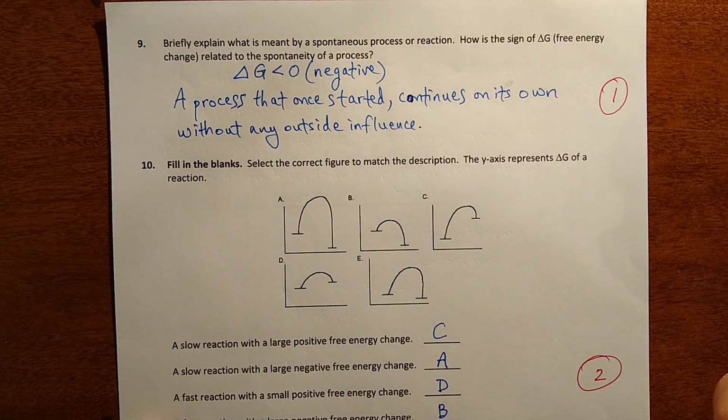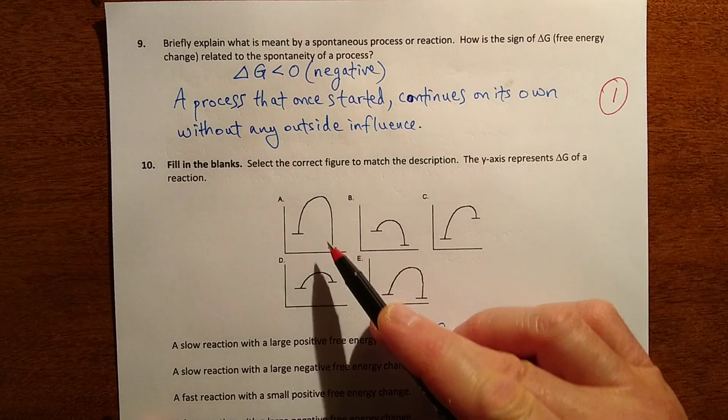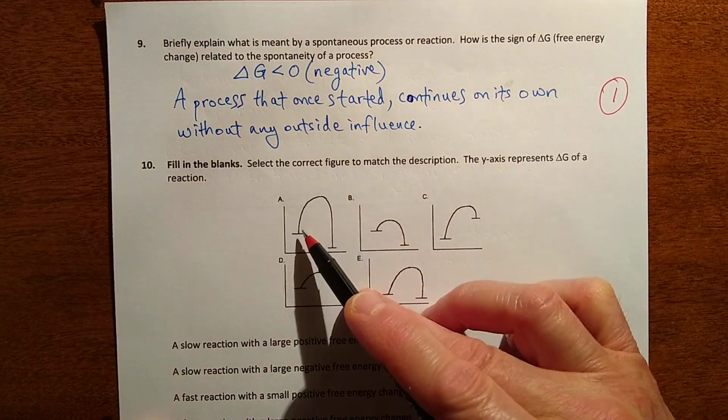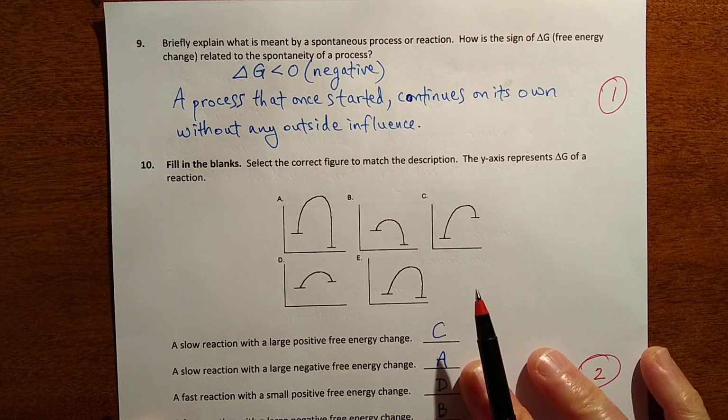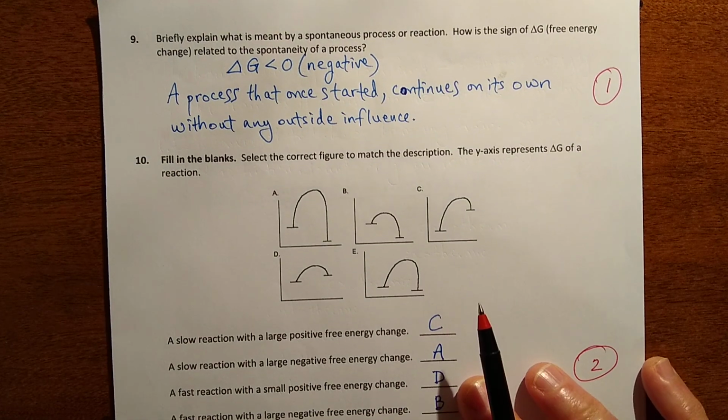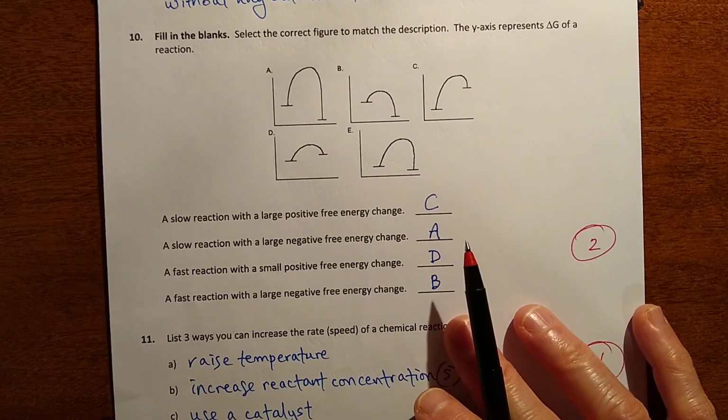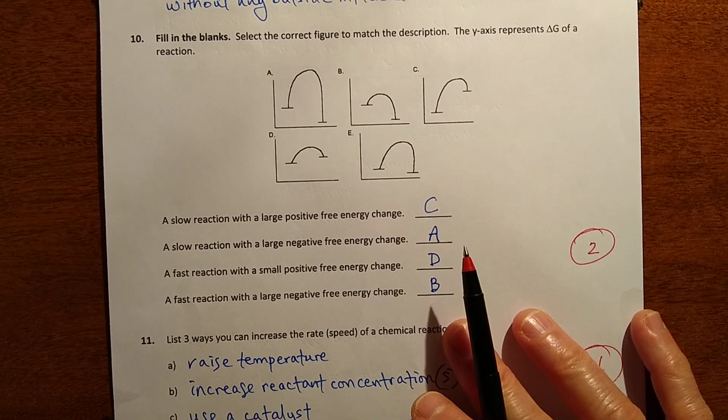But you do have to give it a certain amount of energy to get it started. That's what this hill is. You have to have a kickstart, light it with a match or heat it up or stir it. That you need an activation energy, even though it's spontaneous.